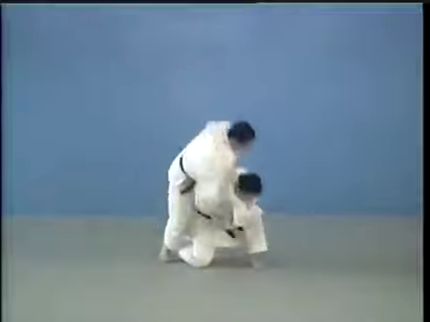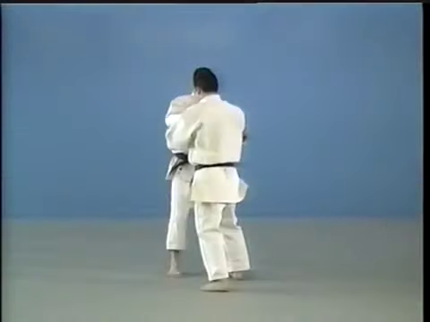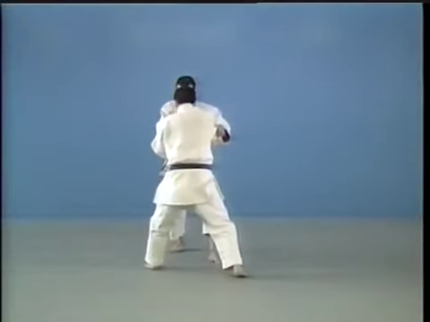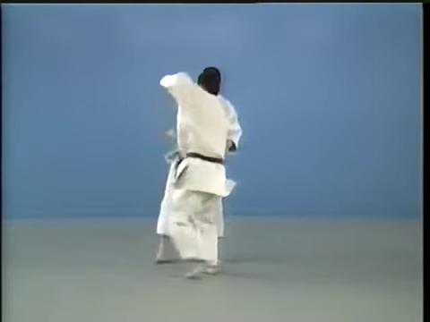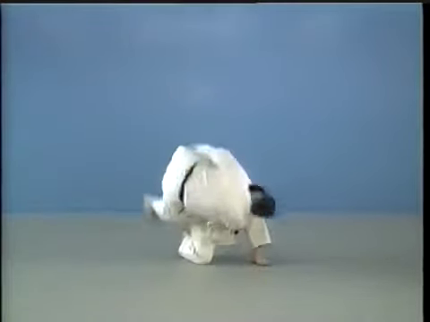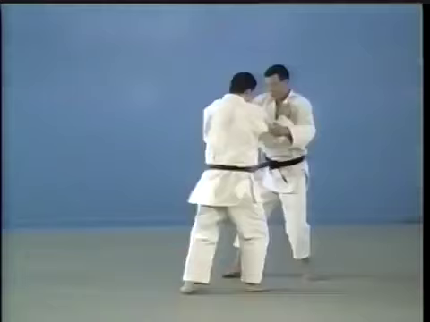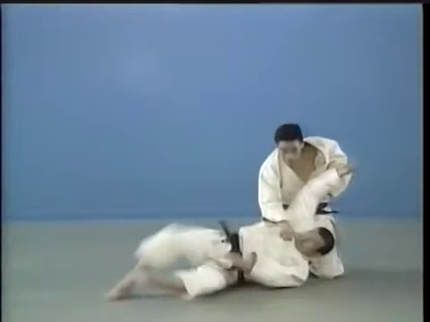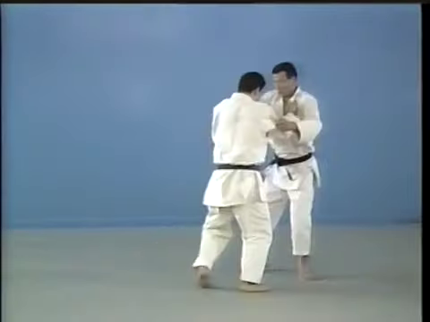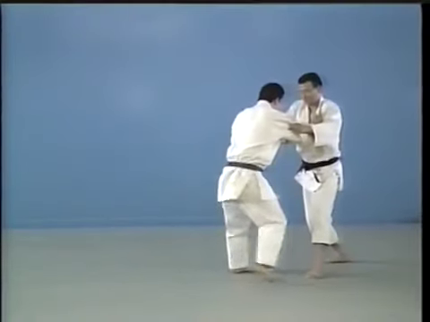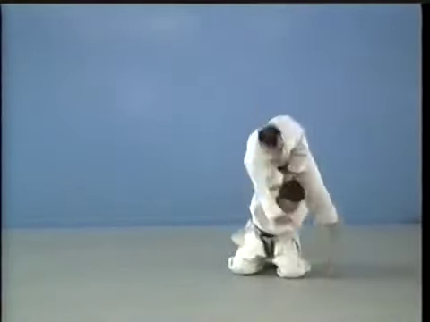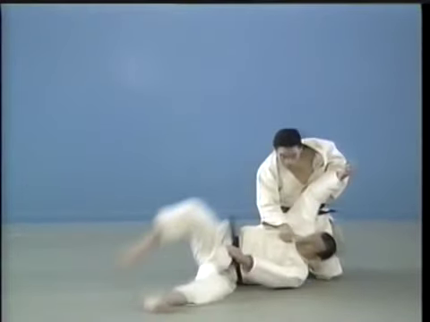Seoi otoshi, moving from an ippon seoi nage position. In seoi nage, you throw your opponent by lifting him over, but in seoi otoshi, you throw him by pulling him down over you. Seoi otoshi on both knees. Whether it's seoi nage or seoi otoshi is decided by whether your opponent was lifted or pulled over.